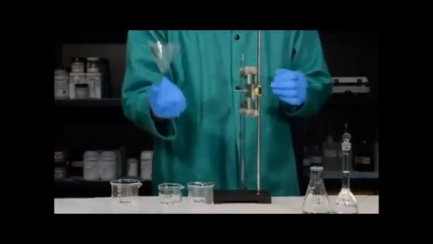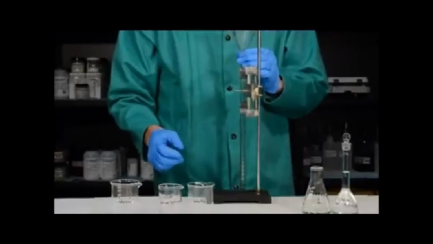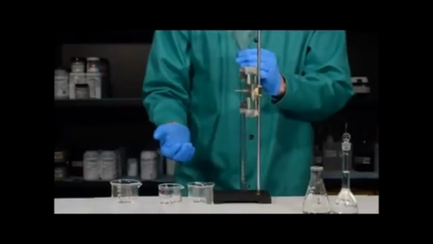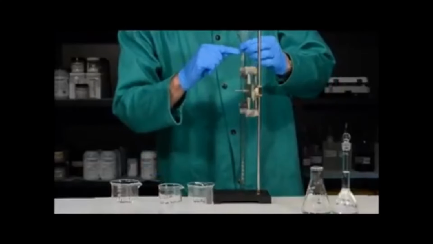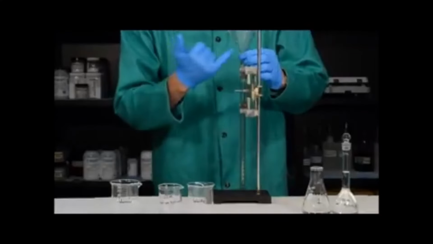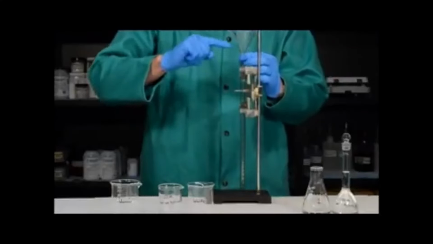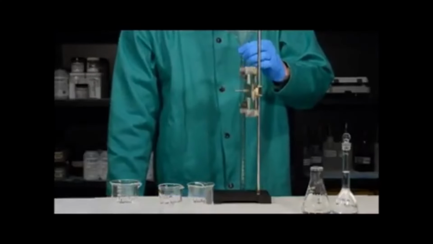We also want to use a funnel in order to fill the burette. It's very important that when we're adding a little bit of water to the burette to rinse it, that we hold the funnel up so that it's slightly above the top of the burette. If you leave the funnel down like this, you can get an airlock, and believe it or not, you can actually fill up this funnel and none of the solution will actually go into the burette. In order to avoid that, we simply hold the funnel up a little bit.